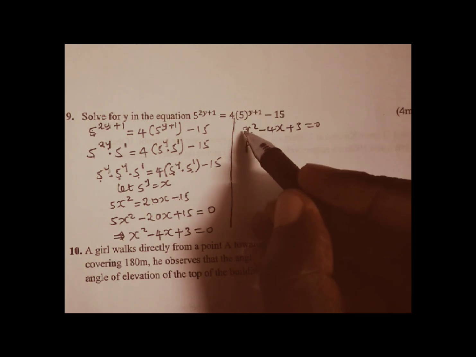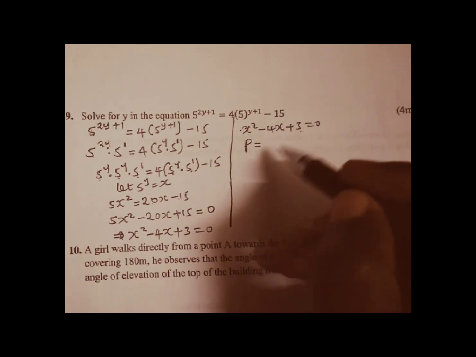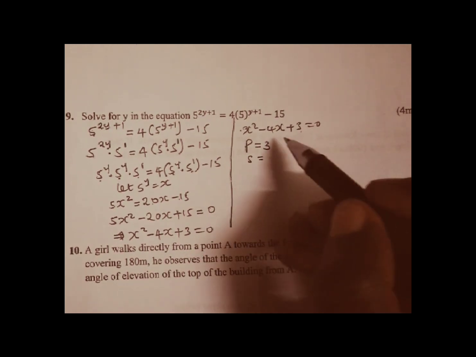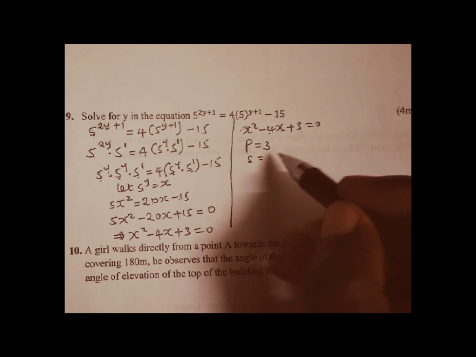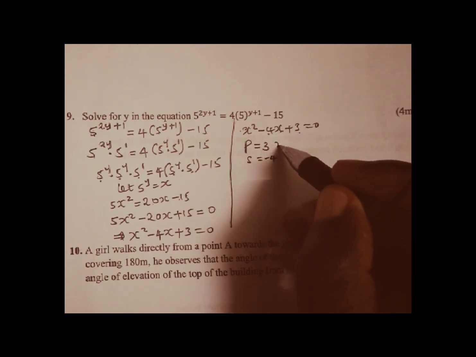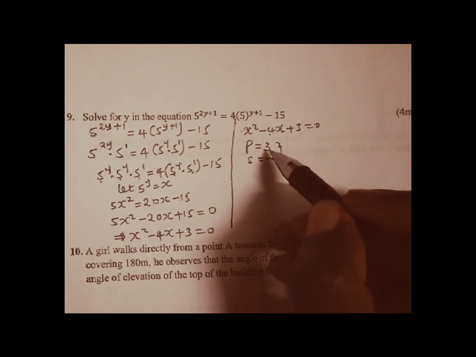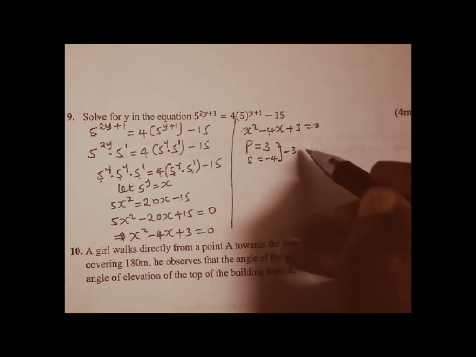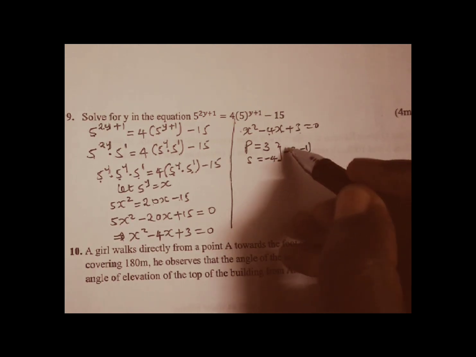The product is the coefficient of the quadratic term multiplied by the constant, which is 3. The sum is the coefficient of the linear term, which is negative 4. Therefore we need two numbers whose product is 3 and their sum is negative 4. The two numbers are negative 3 and negative 1.